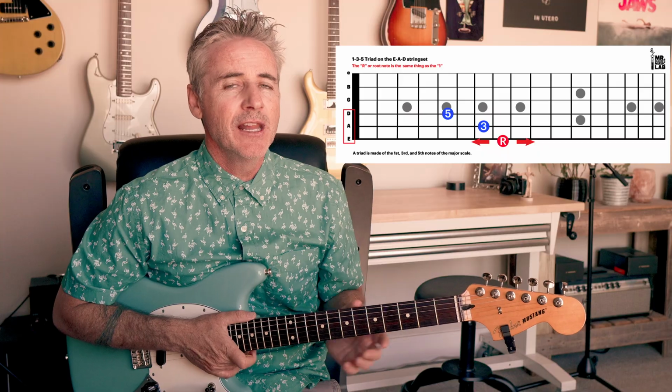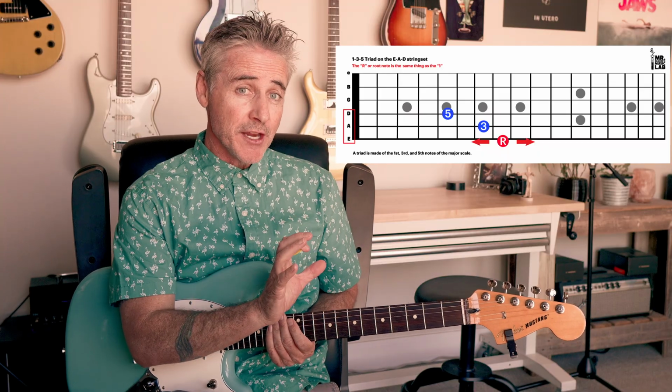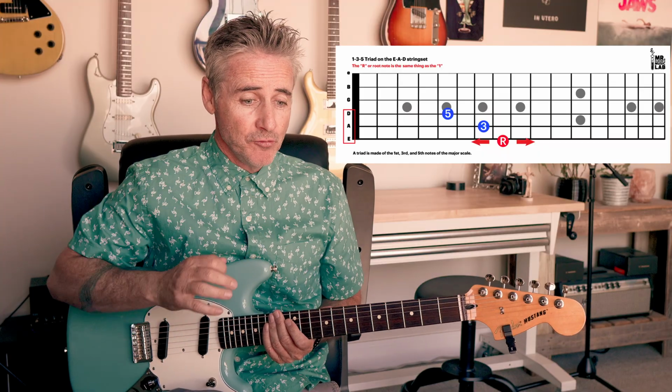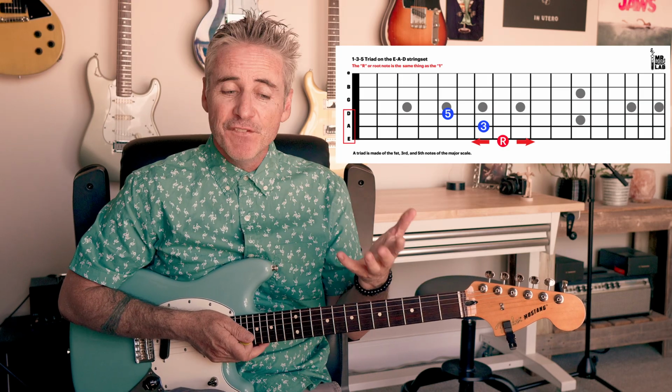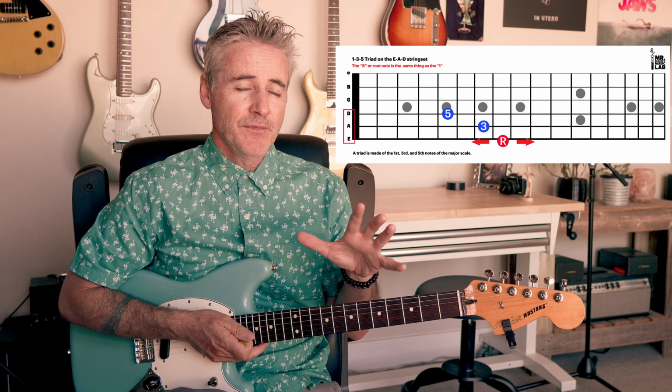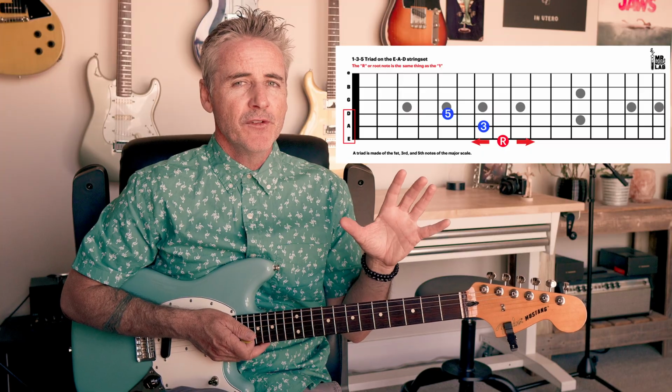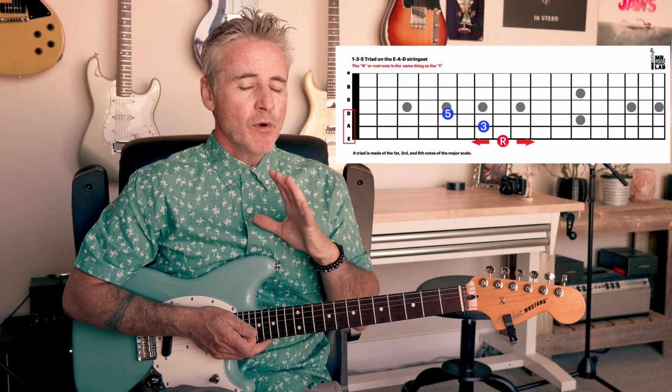Okay, and then on the bottom left, we're not going to go here because we need to keep this simple and to the point, just one at a time. A triad is made of the 1st, 3rd, and 5th notes of the major scale. Okay, don't worry, you're going to have a light bulb moment for that. It's going to just click, but I don't want to cloud this up.